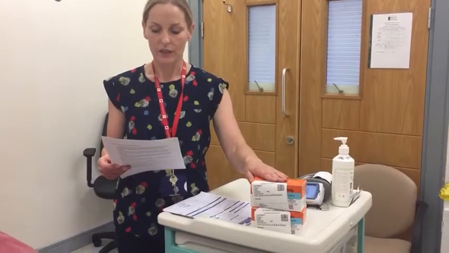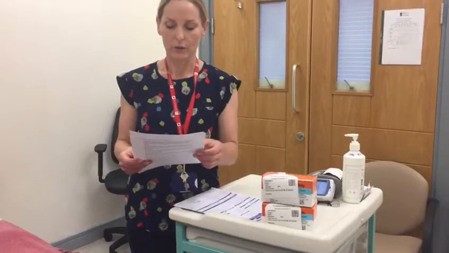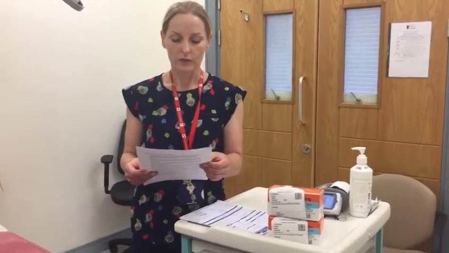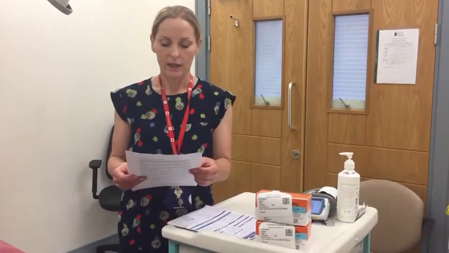PCC is a blood product issued from the blood transfusion laboratory or blood bank for the urgent reversal of warfarin and direct oral anticoagulants such as rivaroxaban and apixaban when certain criteria are met. If a patient under your care requires this product, it must be administered immediately to ensure optimum efficiency.